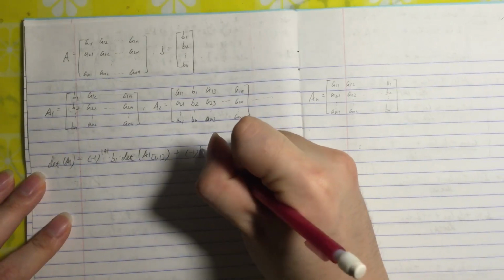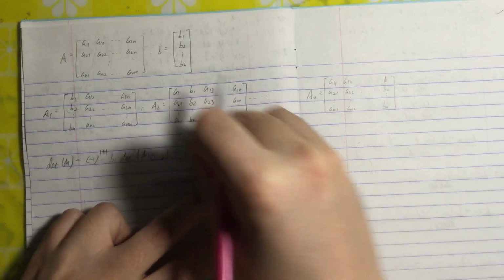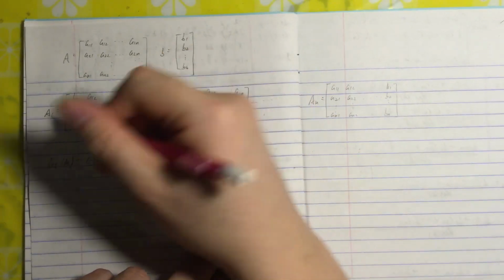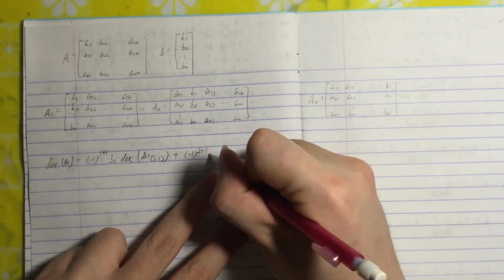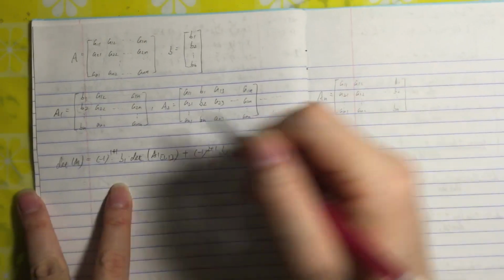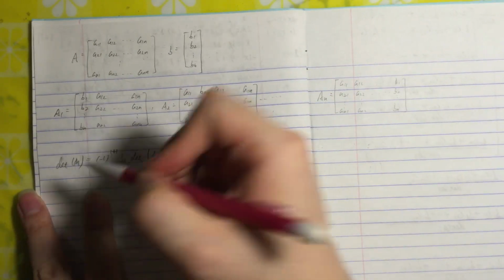Plus -1 to the power of 2 plus 1. That's the second row, first column. For B2, that's the second row, first column, times the entry B2, times the determinant of the submatrix obtained by removing the second row and first column.